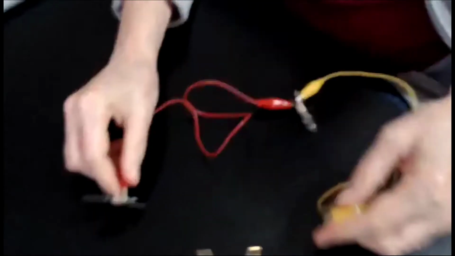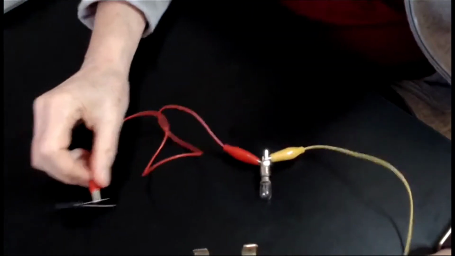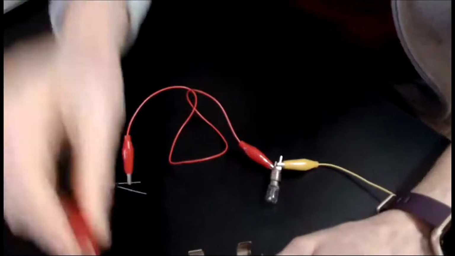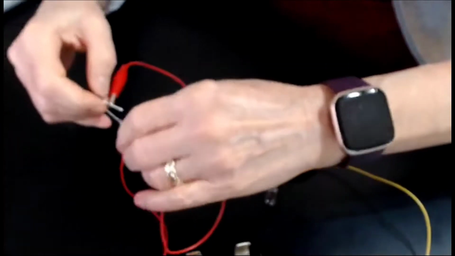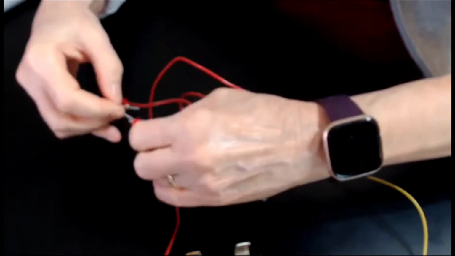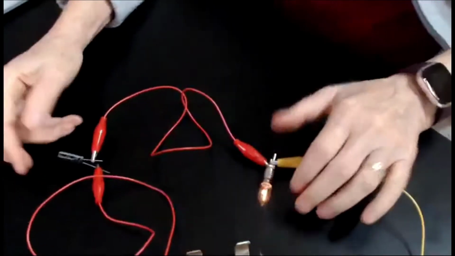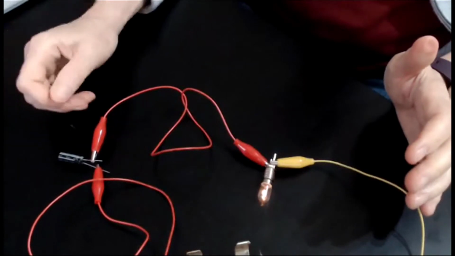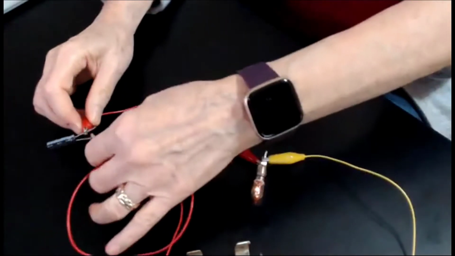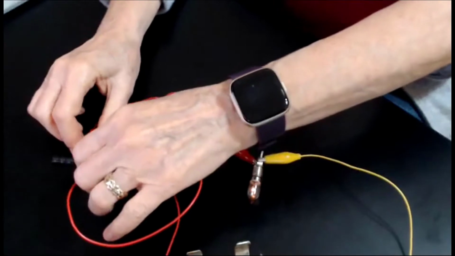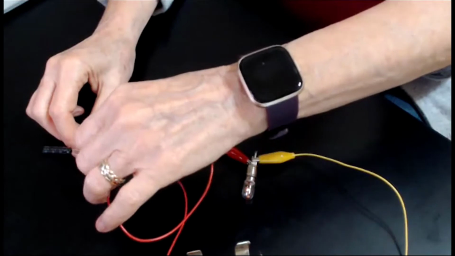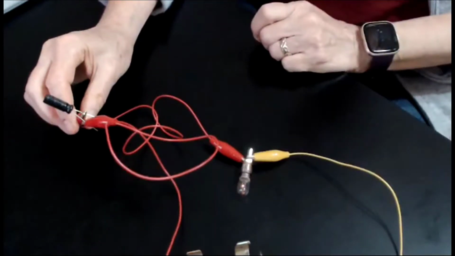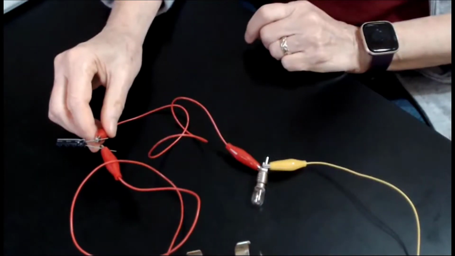So here's the capacitor. Let me remind you that when we had the whole circuit connected, the light bulb did light, but then it went out. And the reason I'm doing this again is I noticed that I had actually shorted out this capacitor by letting a contact touch both wires of the capacitor.